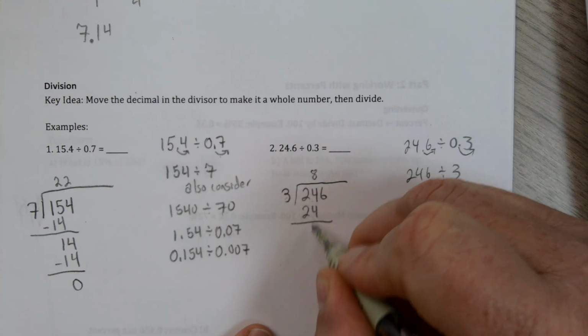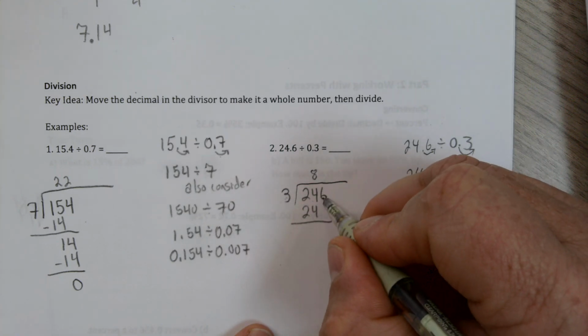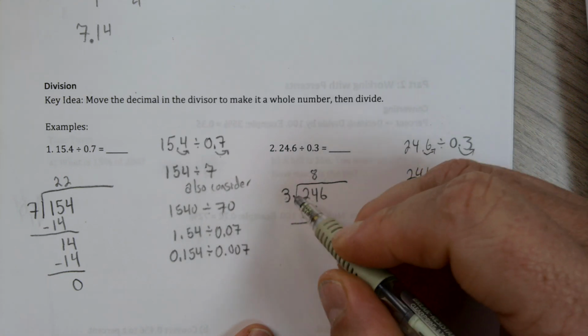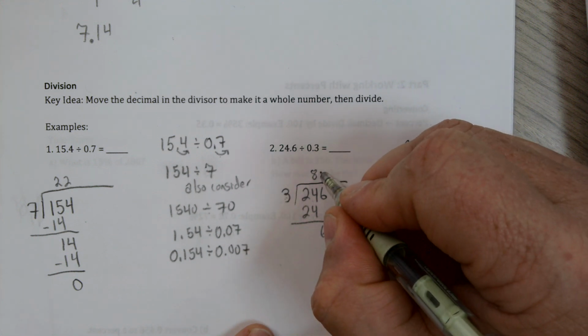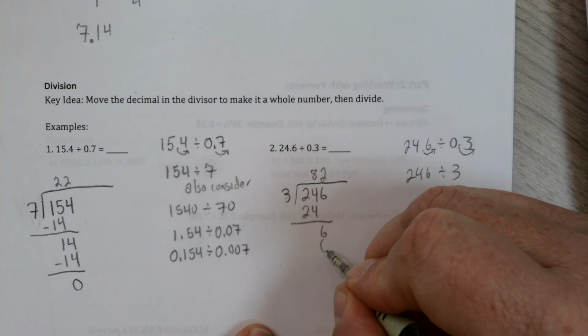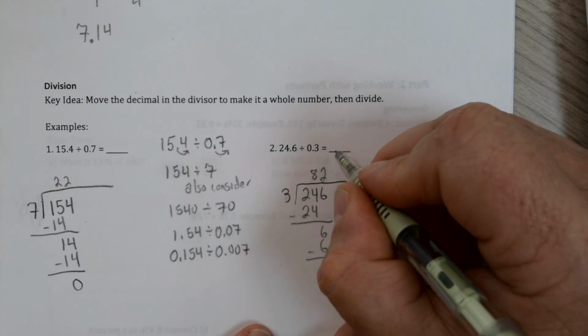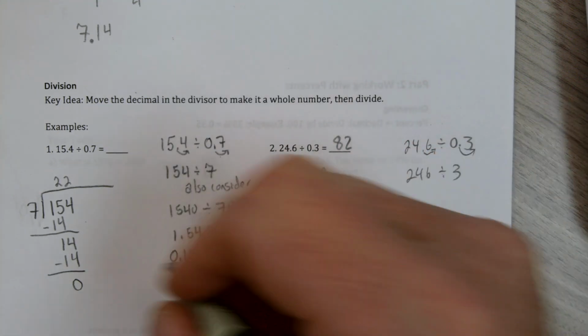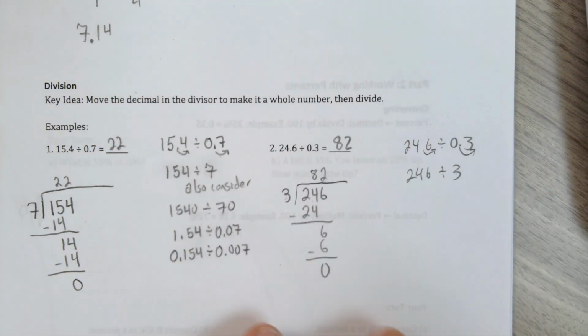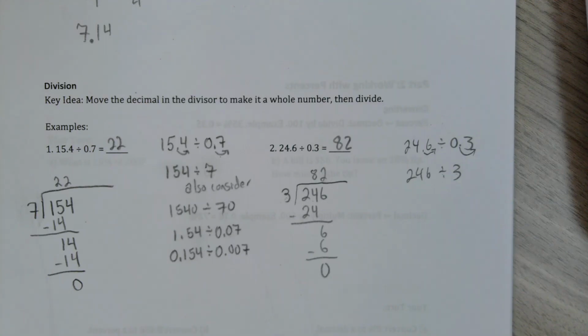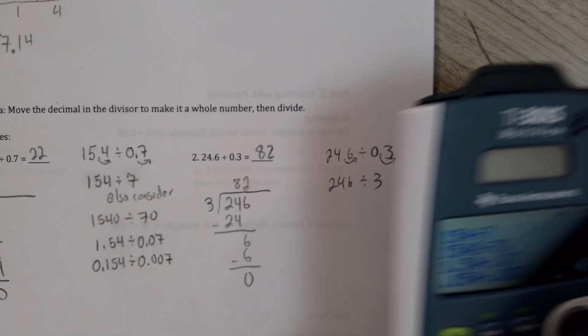Draw your line. You get a 0, right? So we need to bring down the next number. 3 does go into 6, 2 times. 2 times 3 is 6. We do the subtraction, and we get 0. So 82 is our answer here. And 22 is our answer there. So that's your process for long division.